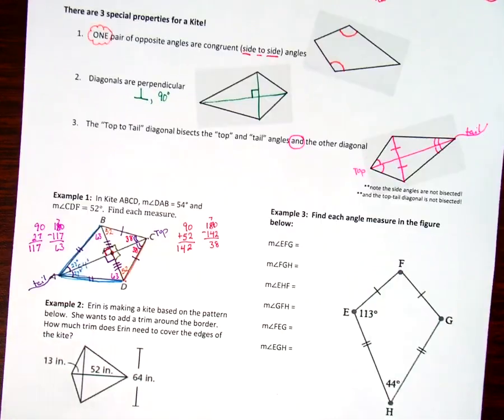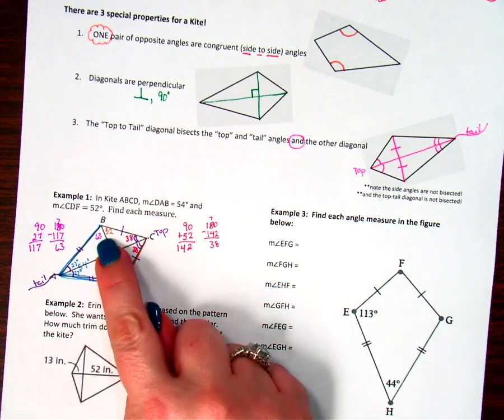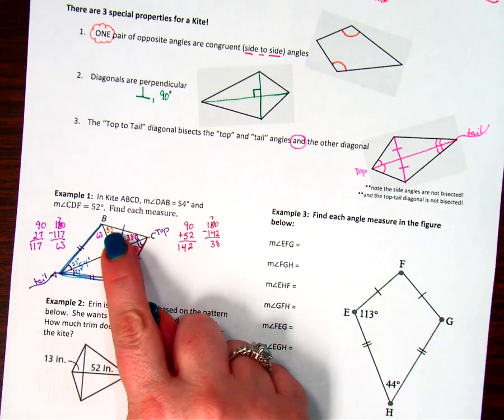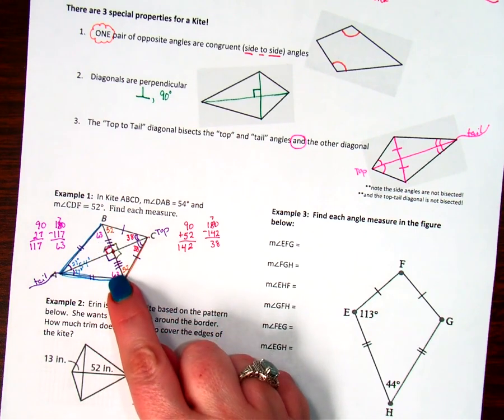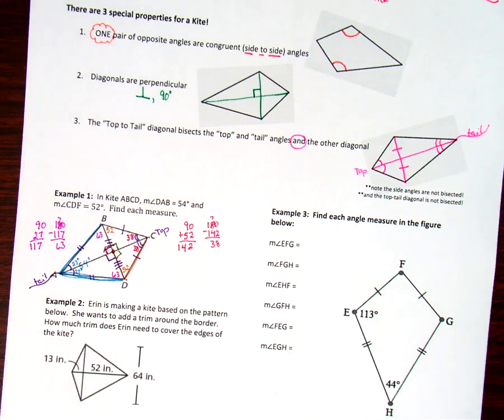Okay? And kind of a neat way you can check to see if everything is correct: your side angles should be the same. It's different on one than it is on the other, but they match the other side, 52 and 63. All four of your angles together should make 360 degrees, because a kite is a quadrilateral, and every quadrilateral has 360 degrees.